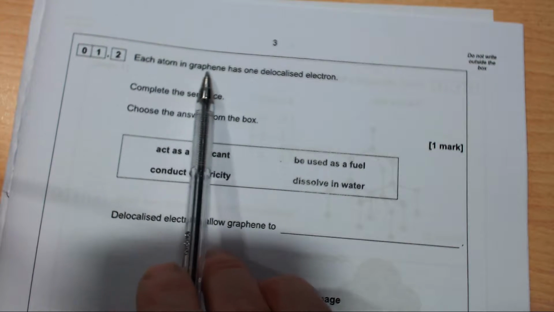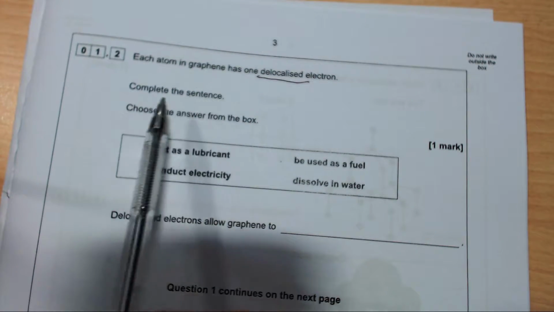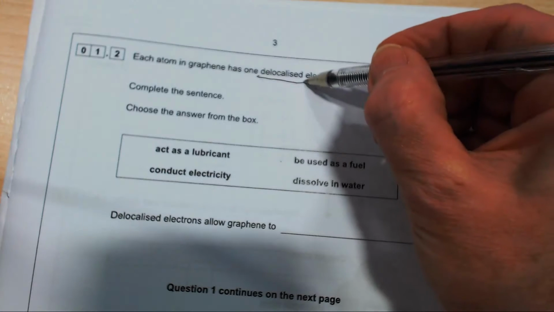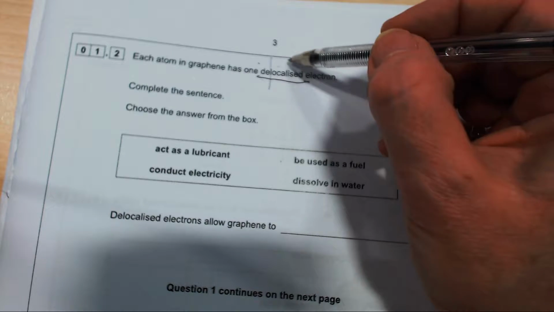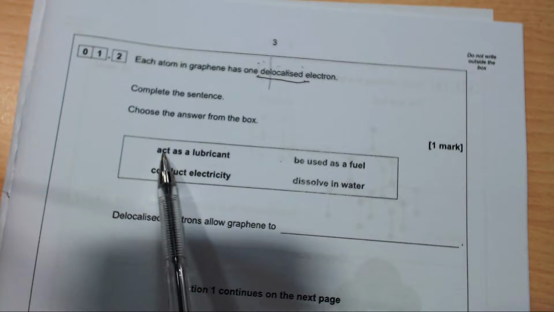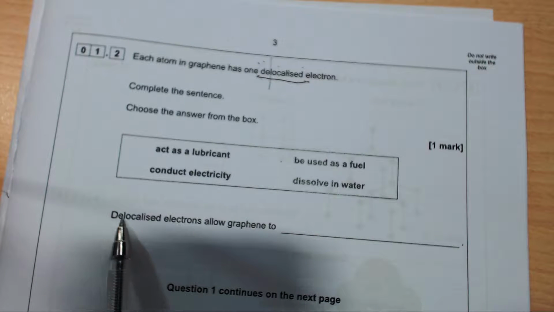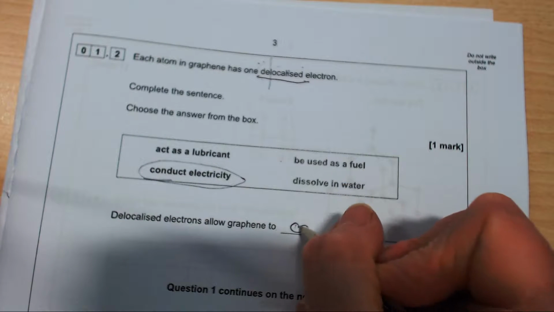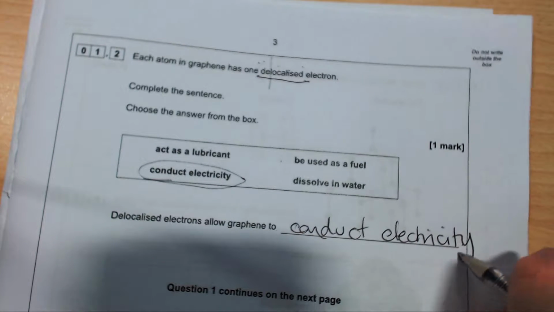It says each atom in graphene has one delocalized electron. Complete the sentence. Choose the answer from the box. So we need to know what delocalized means. The word delocalized we understand as being not held in one specific position. So is that going to help it act as a lubricant, to be used as a fuel, conduct electricity, or dissolve in water? So delocalized electrons allow graphene to conduct electricity. You can write that in.